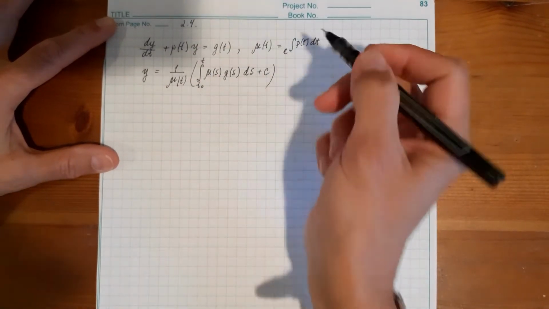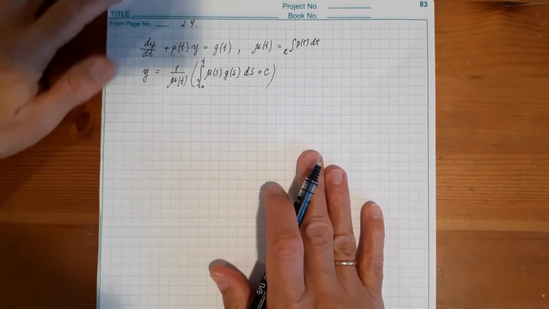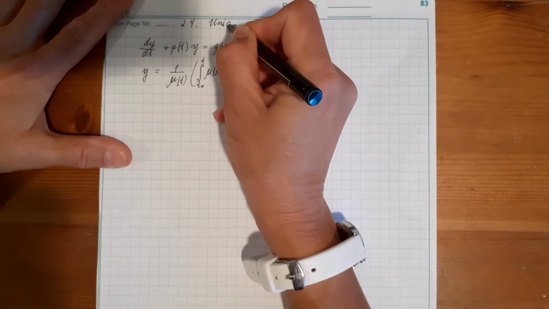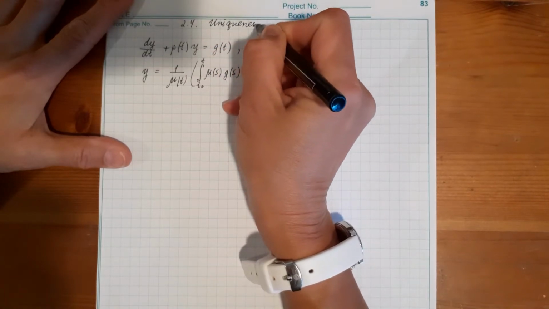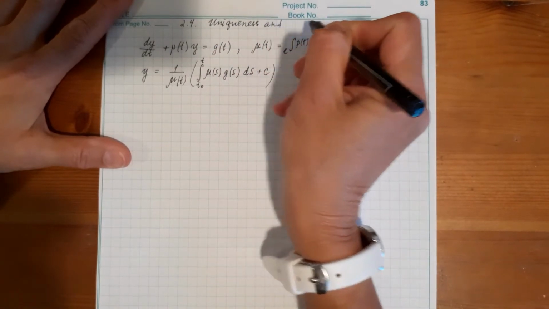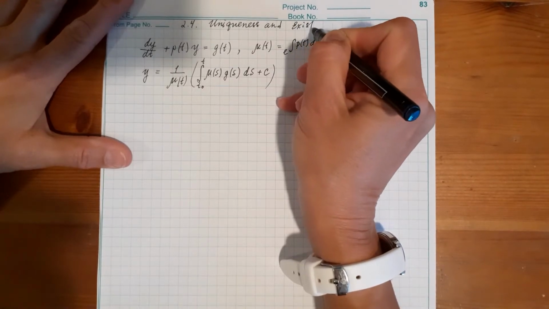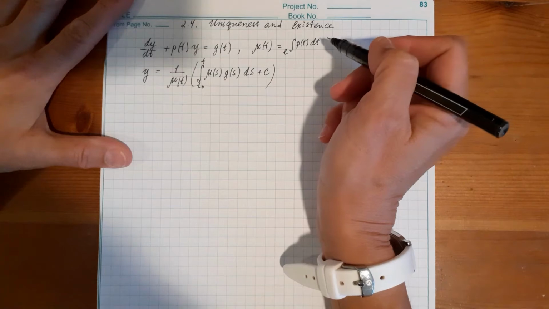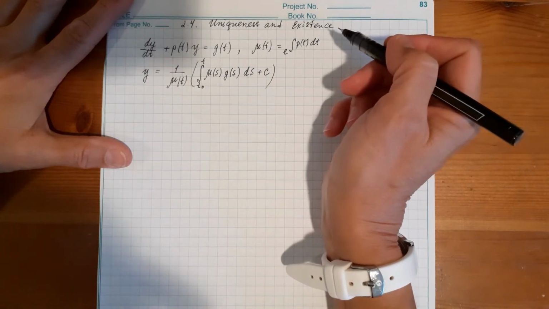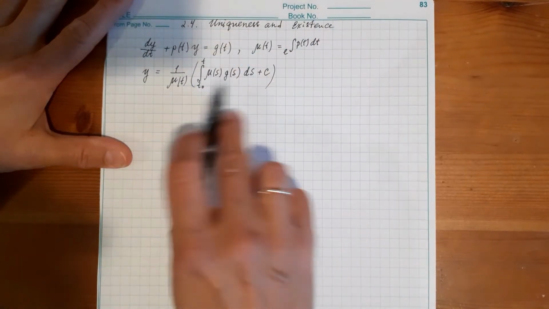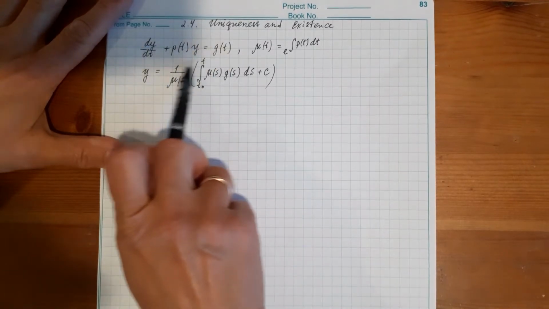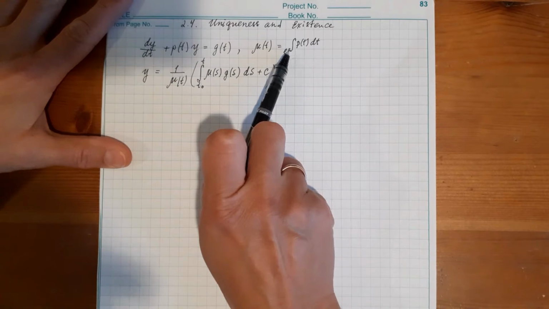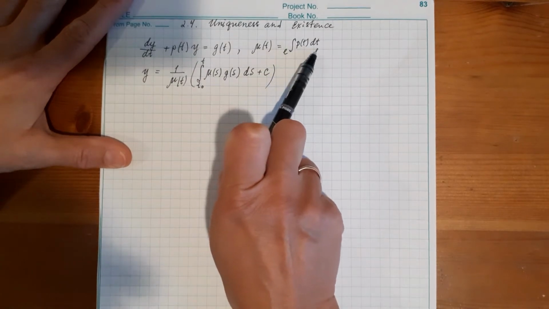So, what does it mean for us? It means that if the equation looks like this and the functions are integrable, for example, you can find the integral of p of t dt.